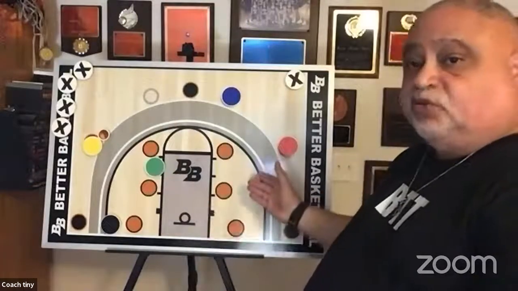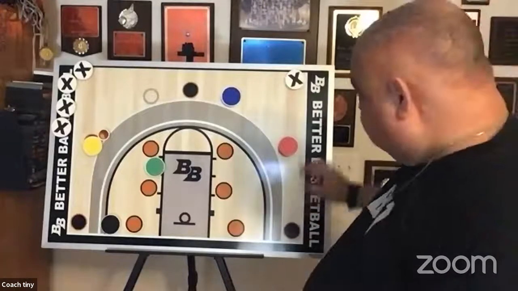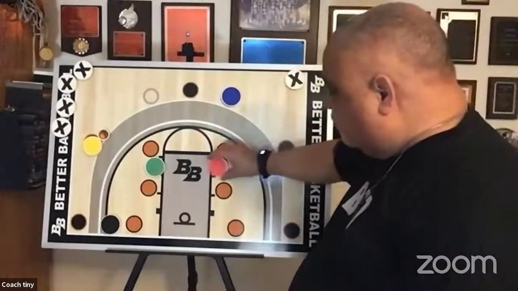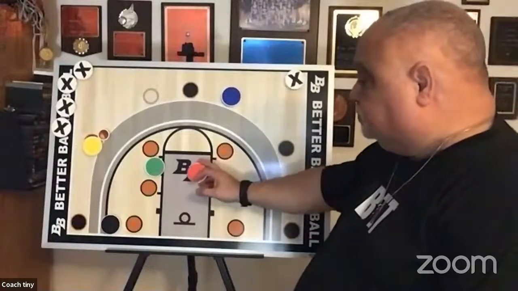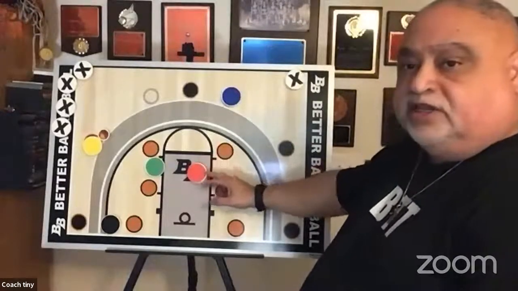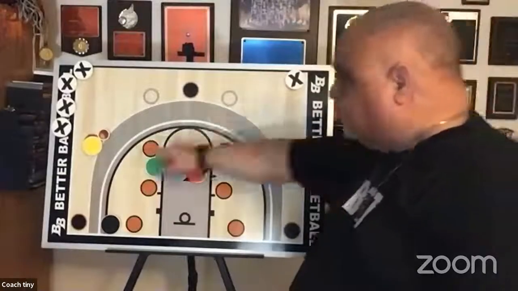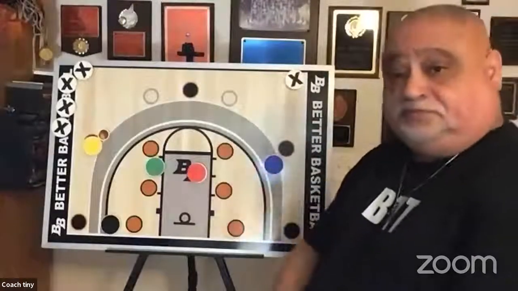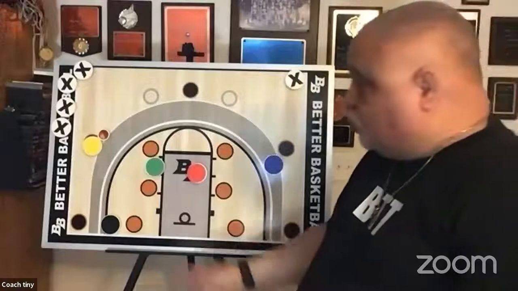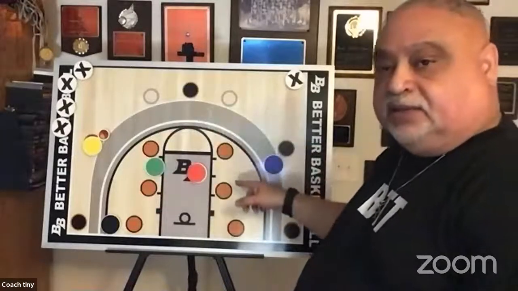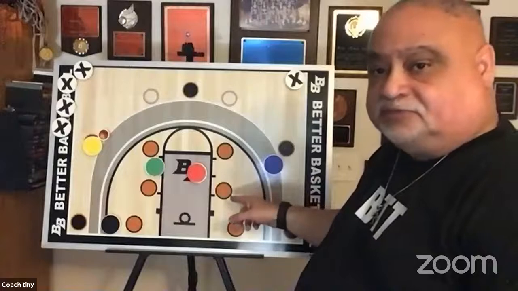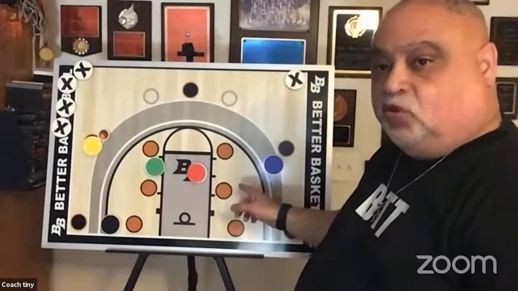But look what happens on the weak side. This player comes over here and he calls middle. And what he's doing is a back pick for these guys. Skip pass, 3-point shot. So you have 3 options on the strong side with the nail and flank. And we have a back pick and a skip pass on the weak side.